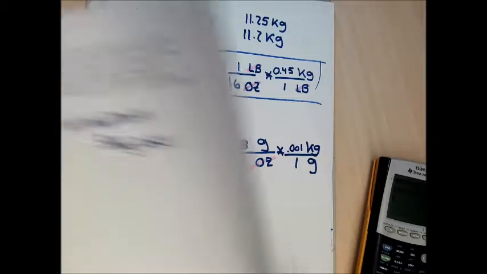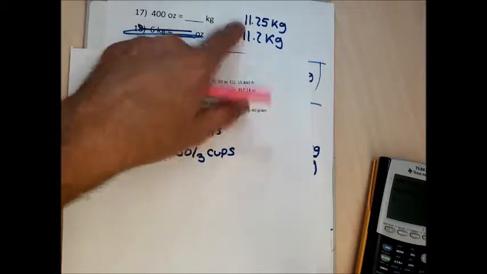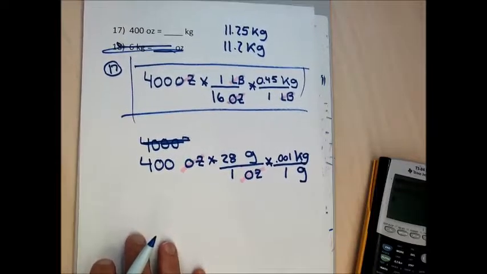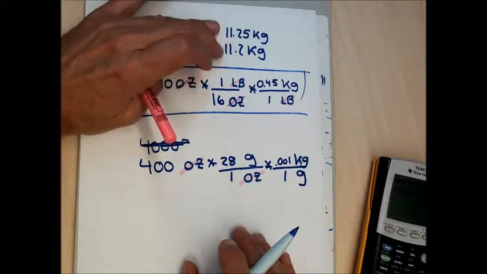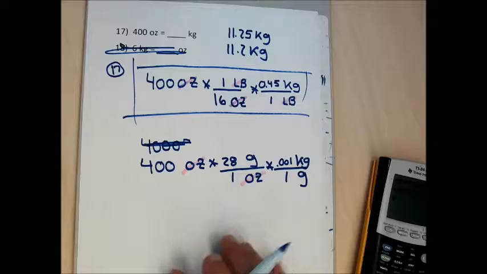And the answer that I wrote down when I did problem 17 was 11.2 kilograms and not the 11.25 kilograms that I got by using a different path. So the path that you could take can make a slightly different answer. So if you get an answer that's slightly but really close to mine, then you probably just took an alternate path that's equally correct.